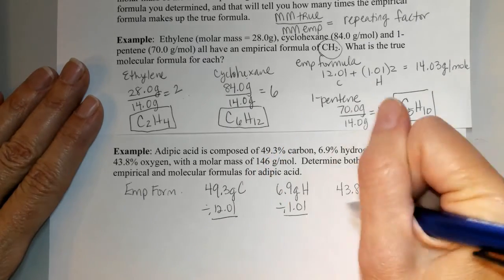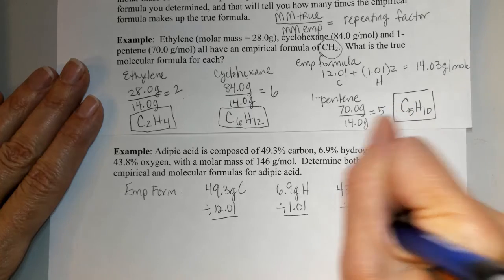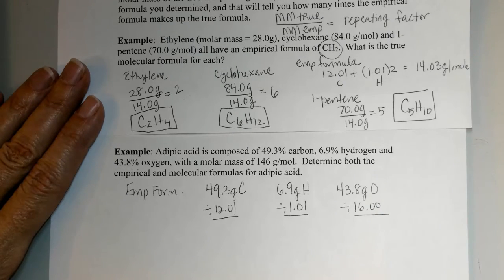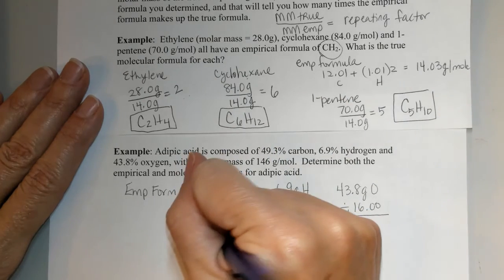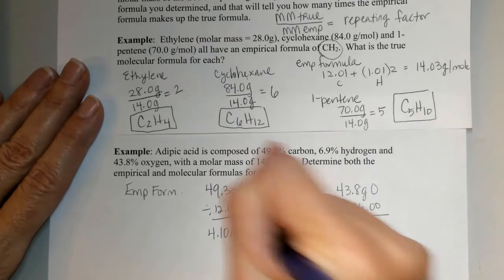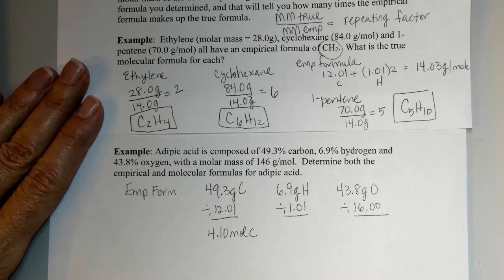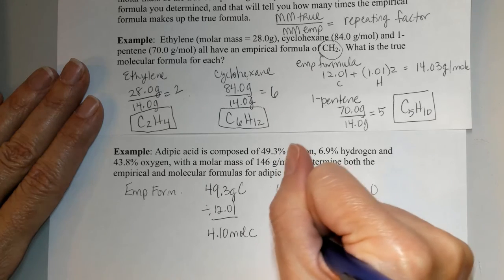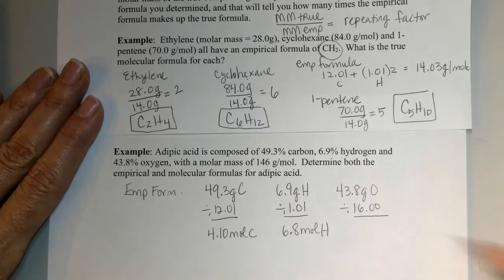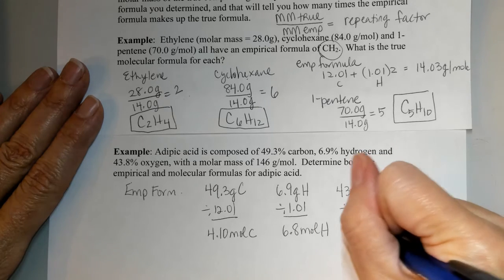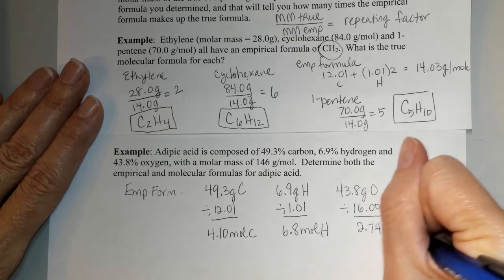We're going to divide by the molar mass of each of those elements to go to moles. So for carbon, 49.3 divided by 12.01, I get 4.10 moles of carbon. And keep all your sig figs, keep track of those, because if you round too early, it's going to really make it messy. So 6.8 moles of hydrogen. And then for the oxygen, I have 2.74.